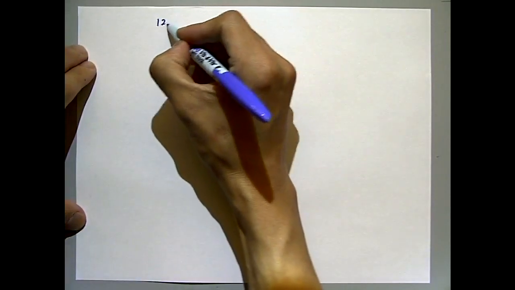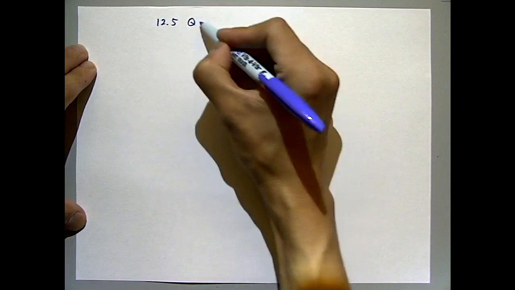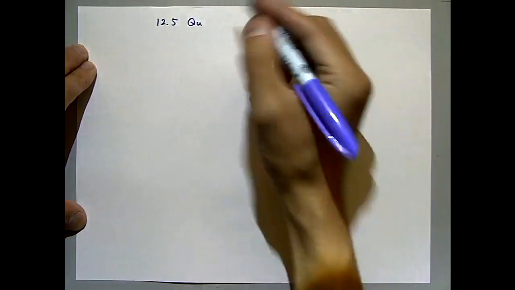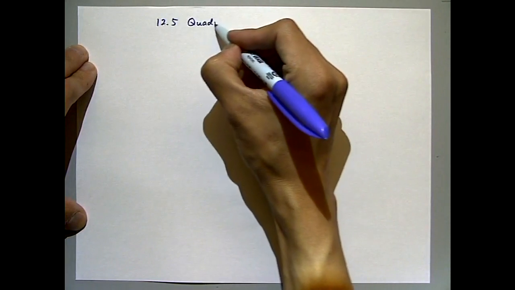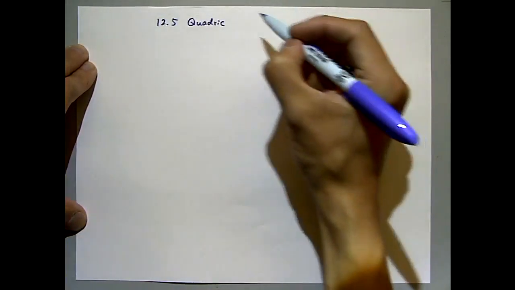All right, good morning. Today we're going to continue with the same section we were looking at last time. This is 12.5. We'll look at a few more, somewhat more complicated quadric surfaces.